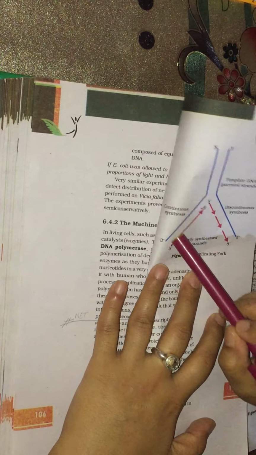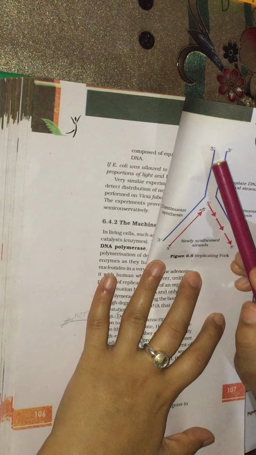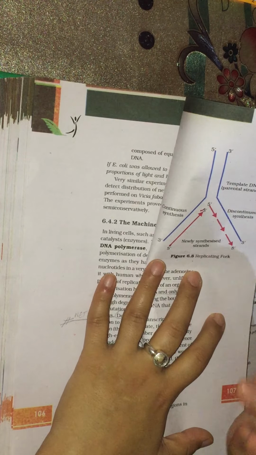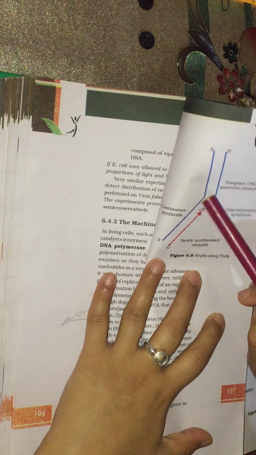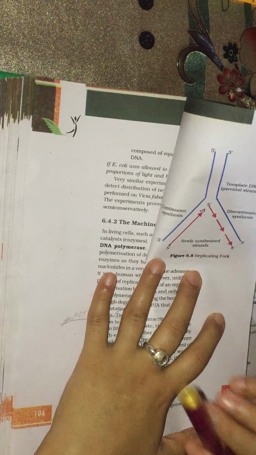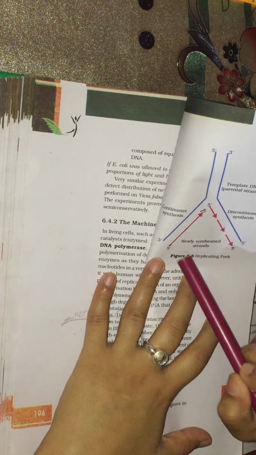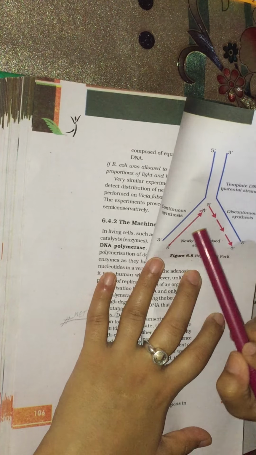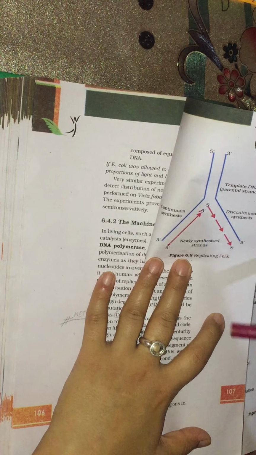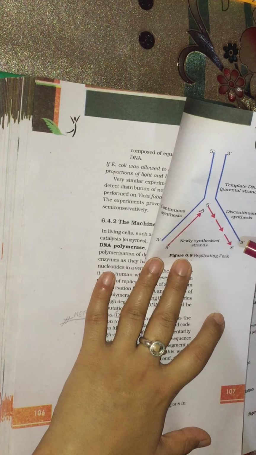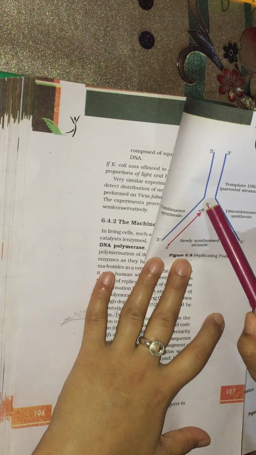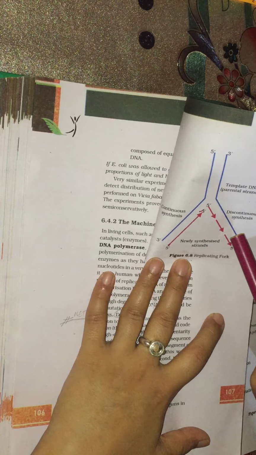And the DNA strand with polarity 3' to 5', the template strand, the new strand formed is continuous, because polymerization always happens from 5' to 3'. But the template DNA with polarity 5' to 3', the polymerization is discontinuous.